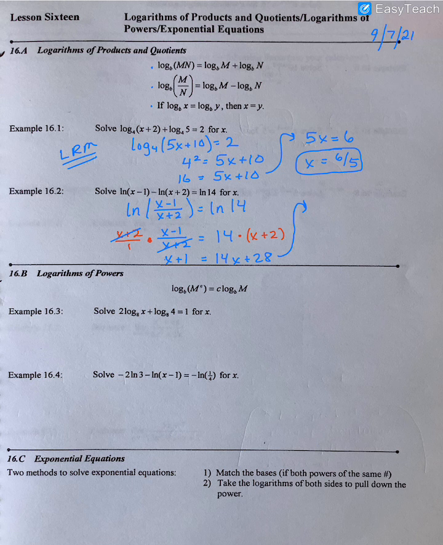Notice I wrote x plus 1, but this should actually be x minus 1. Sorry. So when I subtract the 28 over, I'm doing negative 1 minus 28. So we'll end up with the equation negative 29 equals 13x. Divide by 13, and x is negative 29/13.